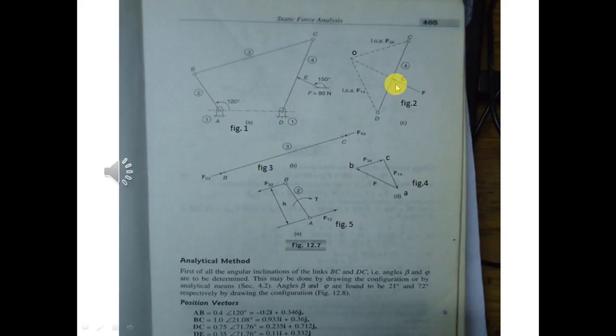Exactly at this point the force F acts. We also know the direction and the magnitude of force F. Now extend this line. So the line of action of force F, mark it as O. So OE represents the line of action of the force F acting on the 4th link.